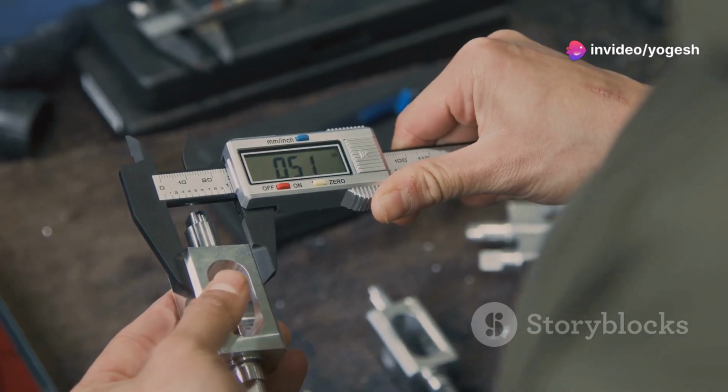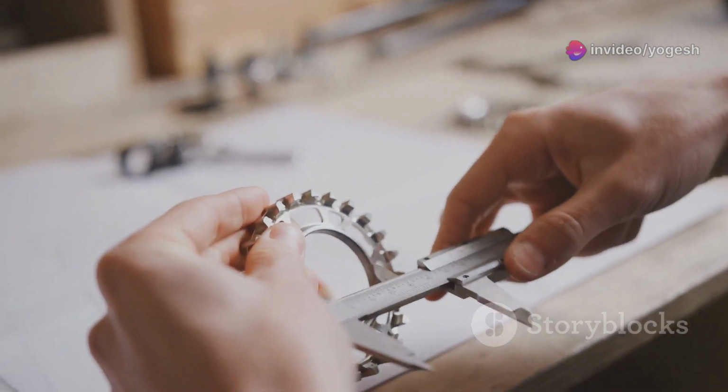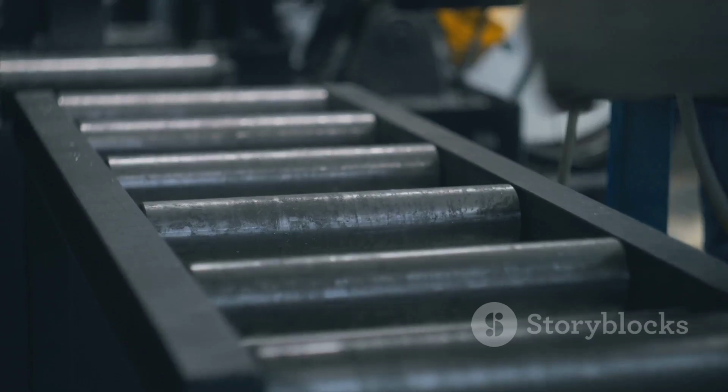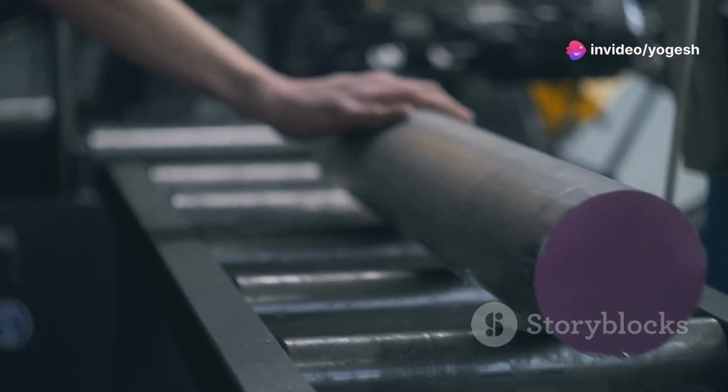Imagine you're baking a cake. The recipe gives you dimensions, like using 1 cup of flour. Tolerances are like saying you can be a little over or under, maybe a tablespoon or 2, and your cake will still be delicious.